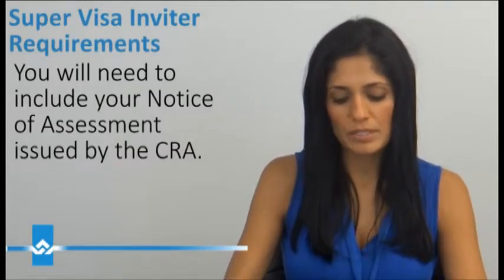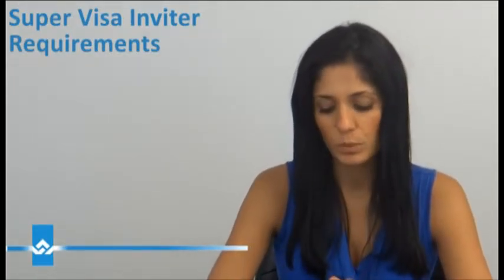The other requirement is a written statement from the host, so from the child or the grandchild, that he or she will be giving the financial support. That's why you're including your notice of assessment, because you do meet the low income requirement. The financial support essentially means that, in case your parent or grandparent needs some financial support, you are there to provide that for that person.